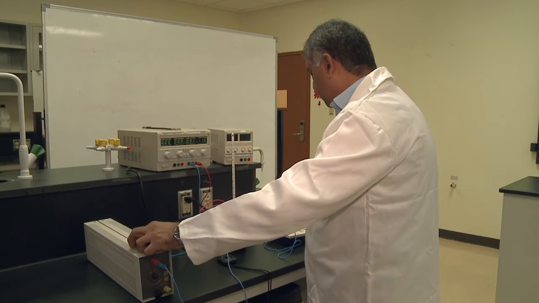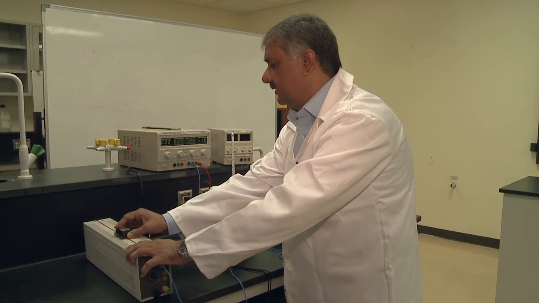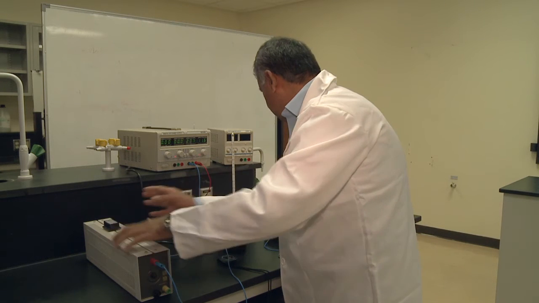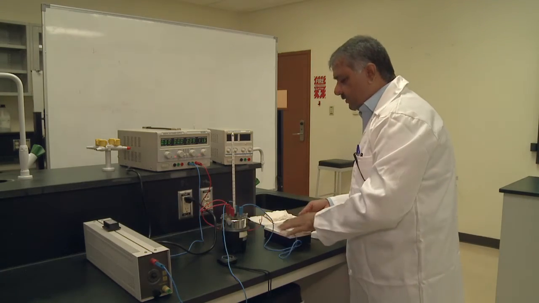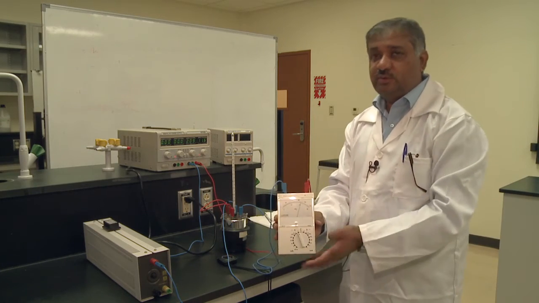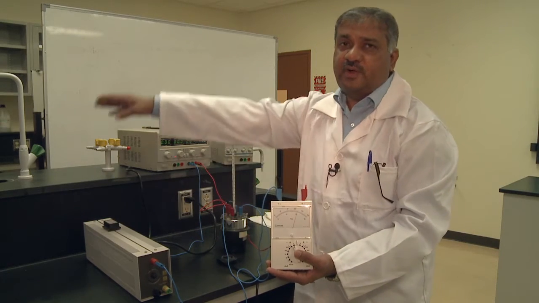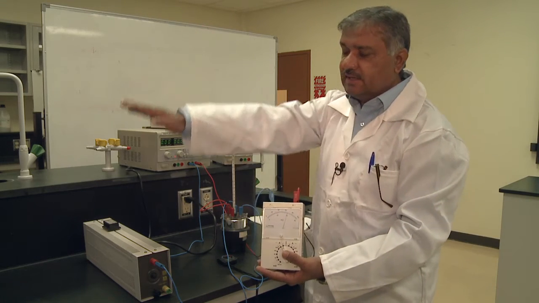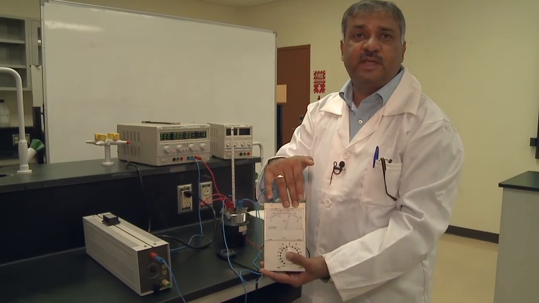As we have mentioned, you have to use the current up to 2 amperes. So gentlemen, this rheostat is used to control the current. From the main source I have given the supply, but the current control is done by the rheostat. So you can see the 2 amperes.